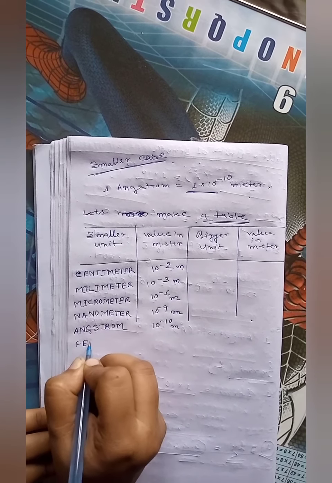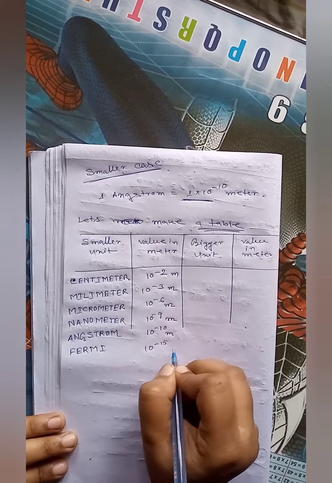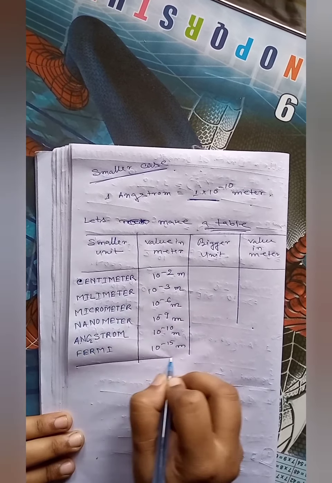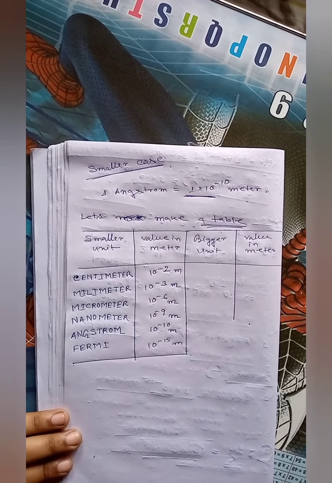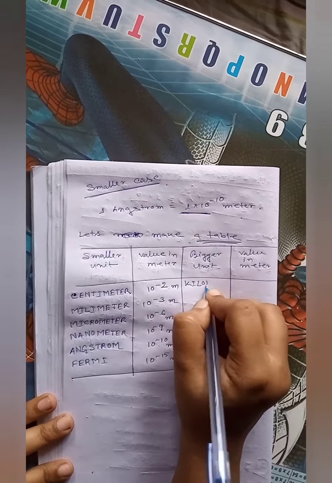Fermi, 10 to the power minus 15. Okay, this is for the smaller case. Now for the bigger case, kilometer.